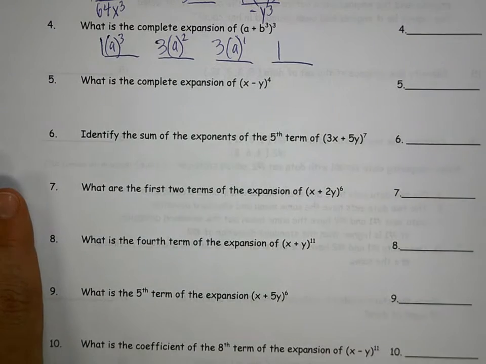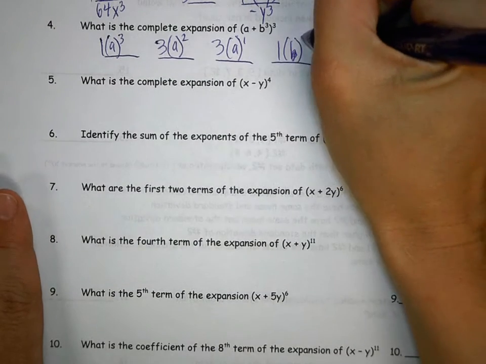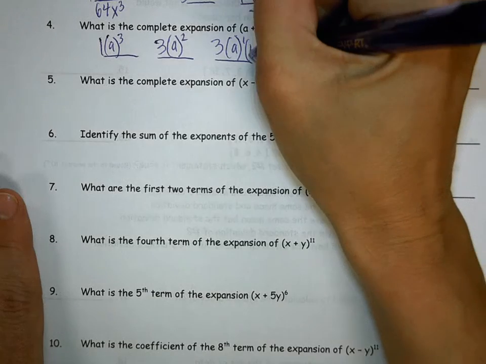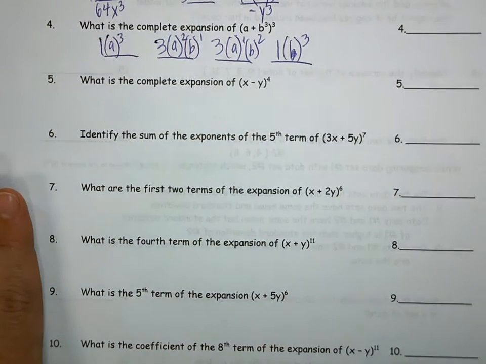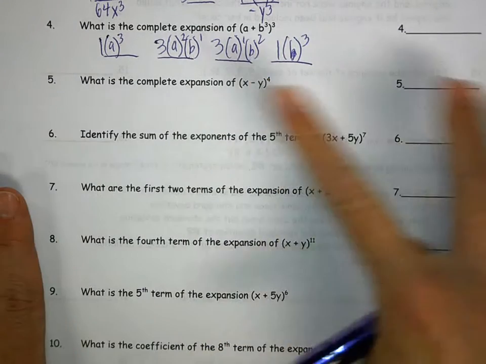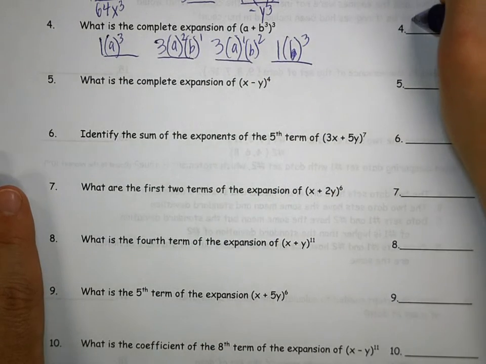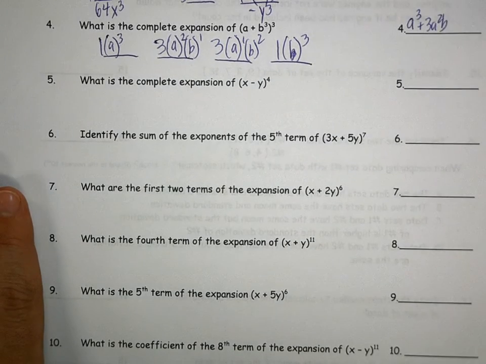Michael Juarez. Okay. And then we don't write that one. And so on this one, my exponents, there's no numbers with them. So basically that is my answer. So 1a to the third is just a to the third plus 3a to the second b. Did I do something wrong?